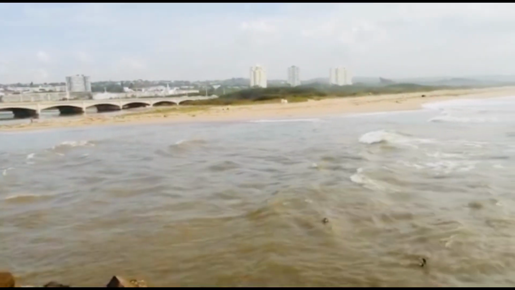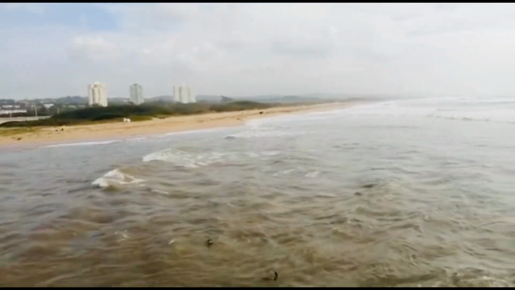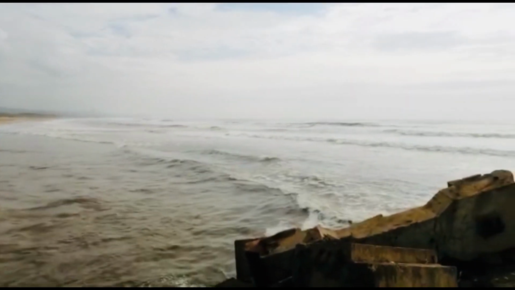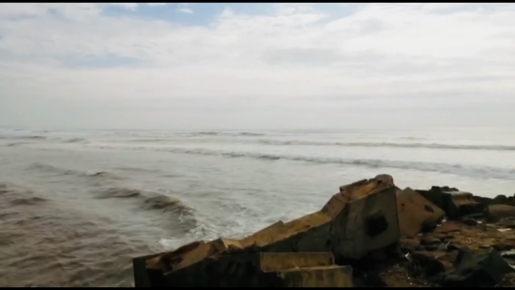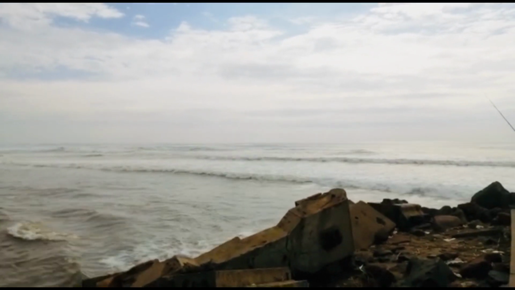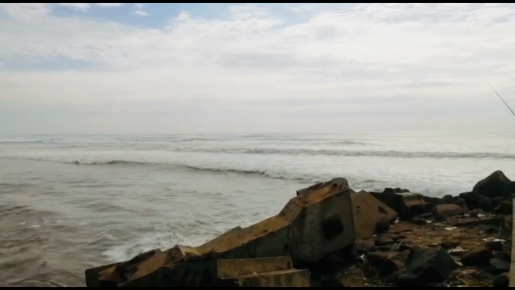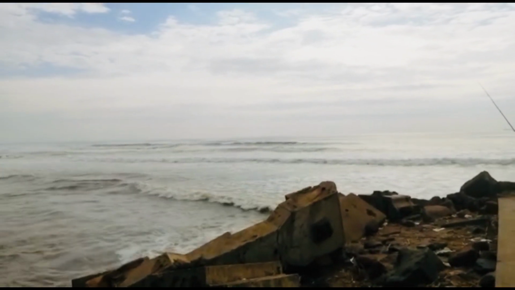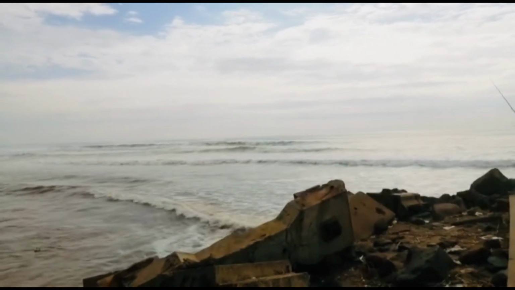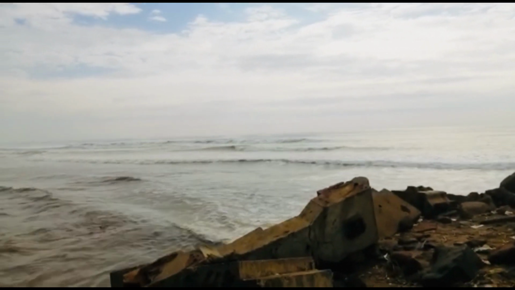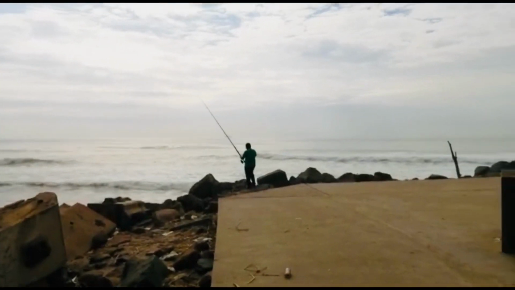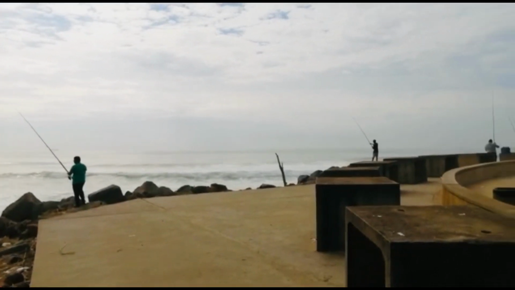There is a bit of weeds floating around. Not much has happened this morning. The sea is not good at all. There are huge dumpers coming in from maybe half a kilometer inside. Sea looks very rough. Okay, so yeah, there are a few fishermen here. Nothing's happening.